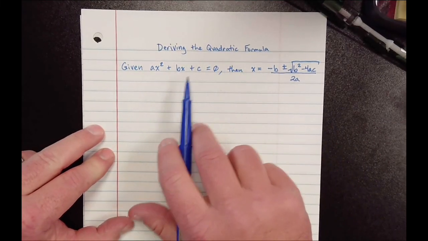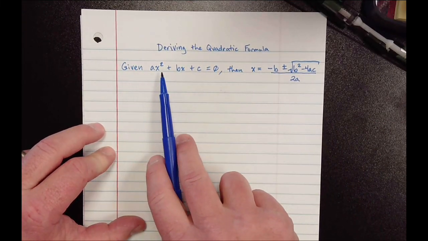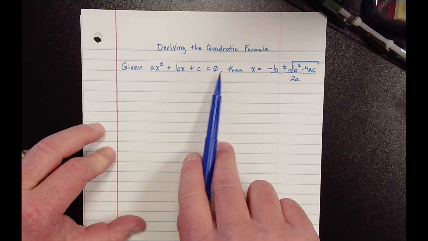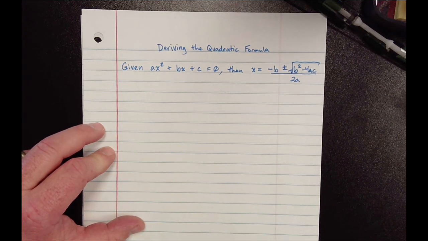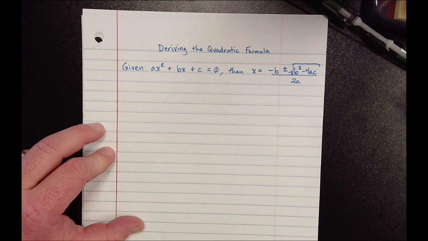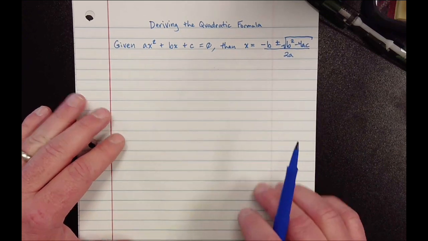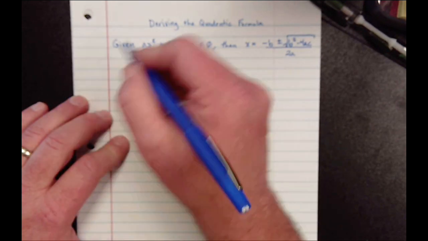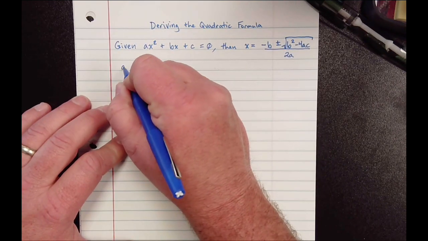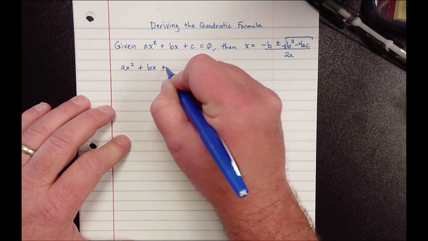From the quadratic equation. Given ax squared plus bx plus c equals 0, then x equals negative b plus or minus the square root of b squared minus 4ac, divided by 2a. So how do we derive where this x equals comes from? How do we know that that's what it comes from? We'll start off with ax squared plus bx plus c equals 0.